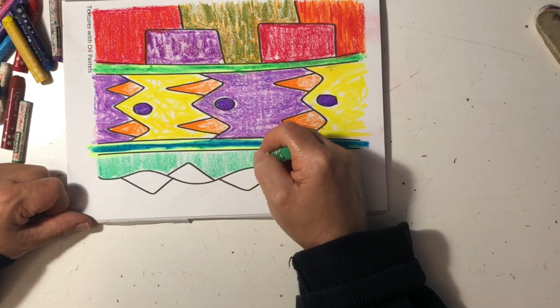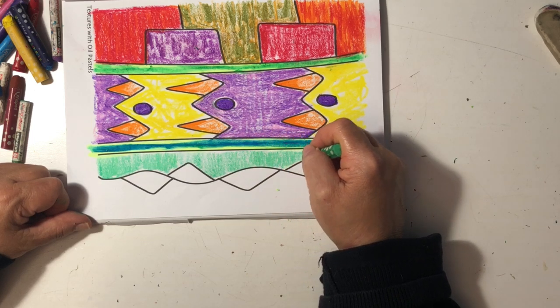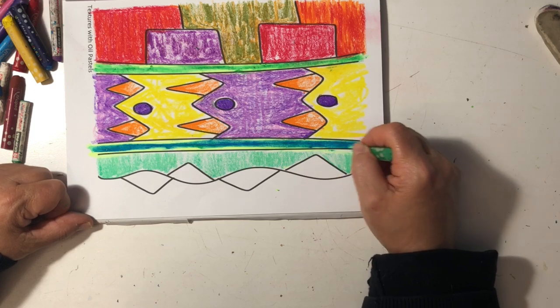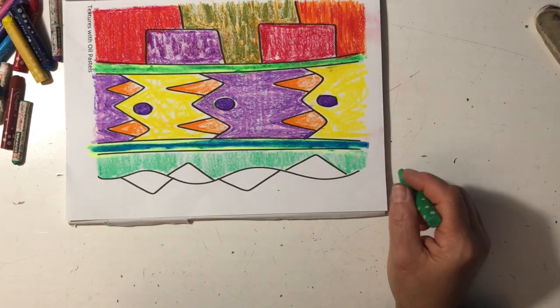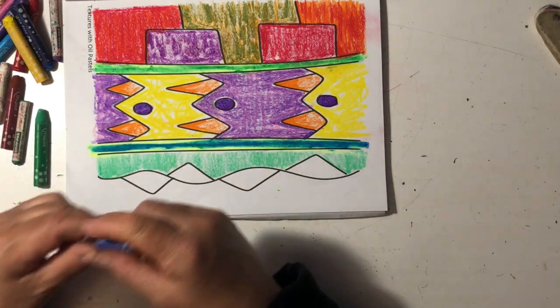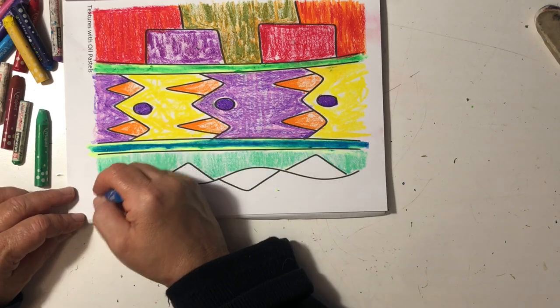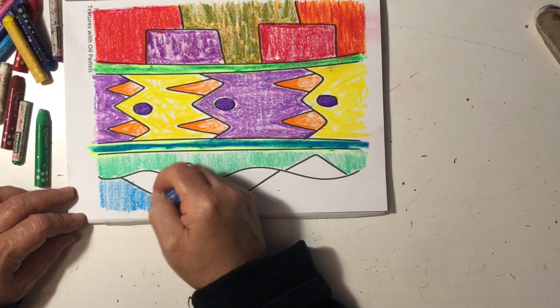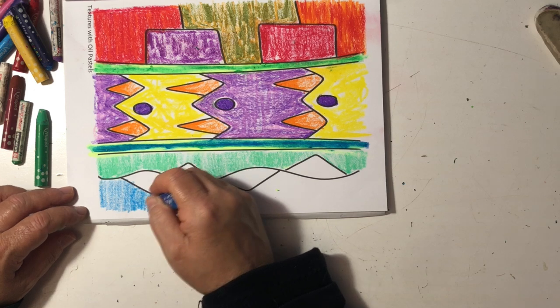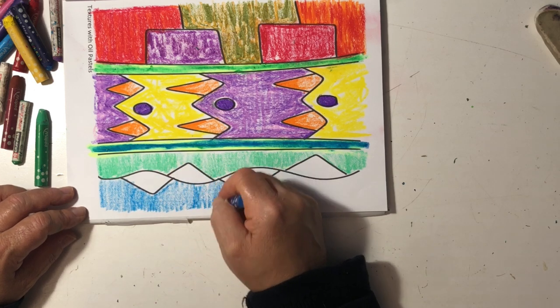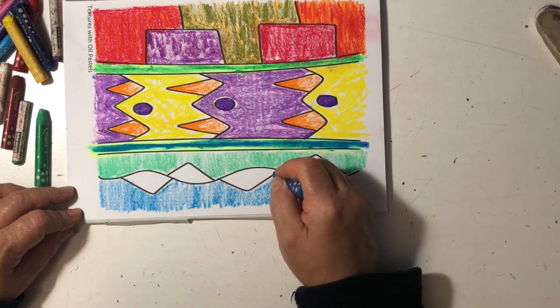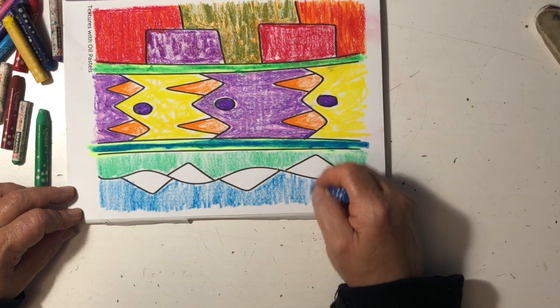So again, I'm coloring in the vertical direction, vertical stroke. That's what I want my texture to be right there. I'm going to do the same thing on the bottom with Marina Blue. Again, not taking my oil pastel off the page, just kind of having it always touch.